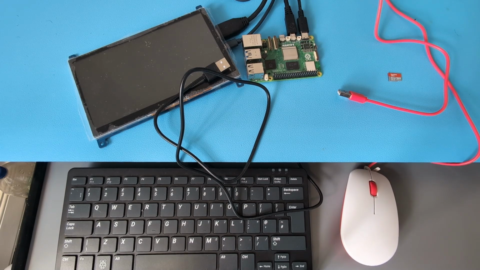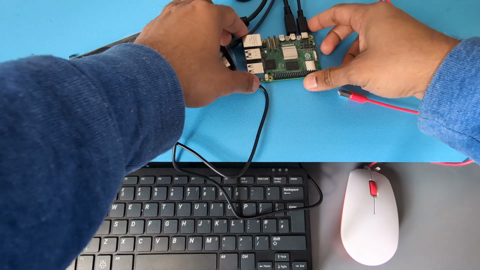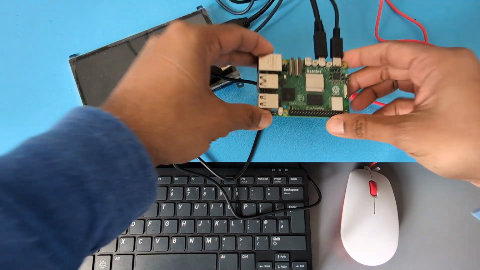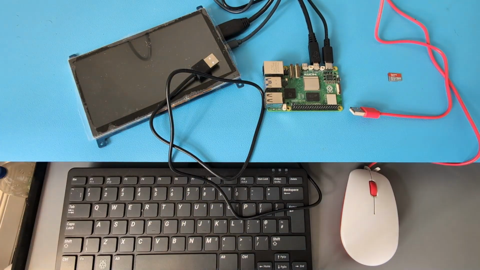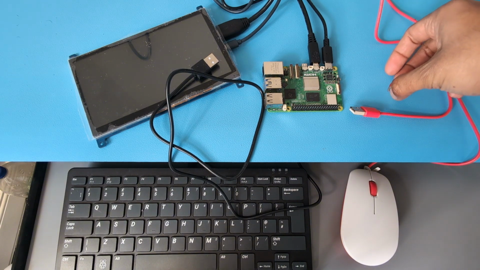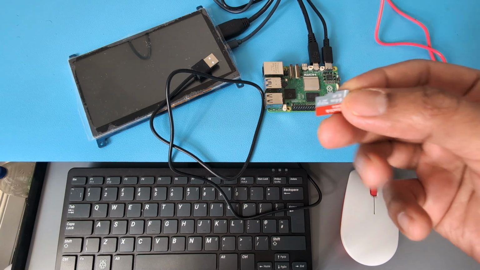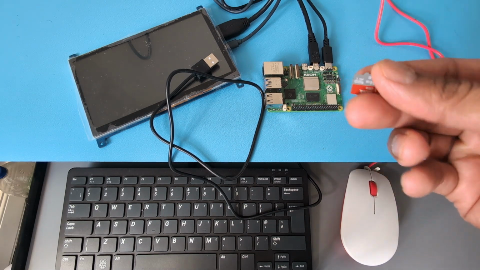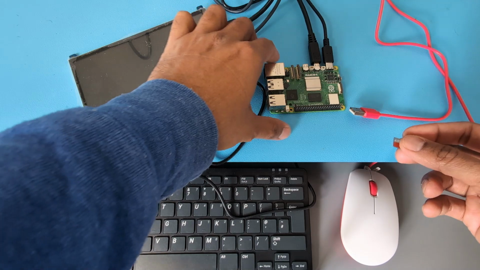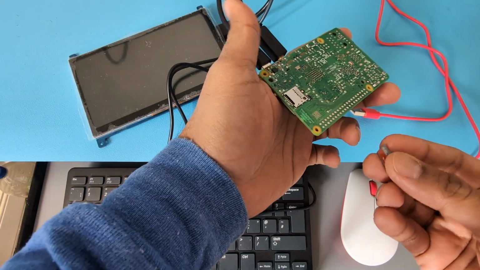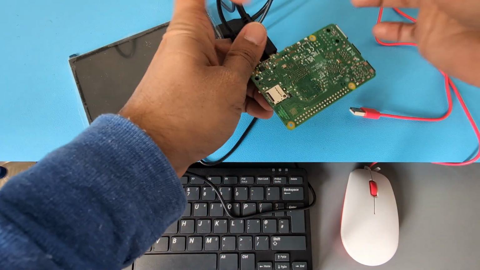So this is the setup we are going to use for this series. Here you can see we have the Raspberry Pi 5. This is the 8 GB version. And here is the micro SD card where we have installed our operating system previously. You have to insert your micro SD card into this slot. So there is the micro SD card slot.